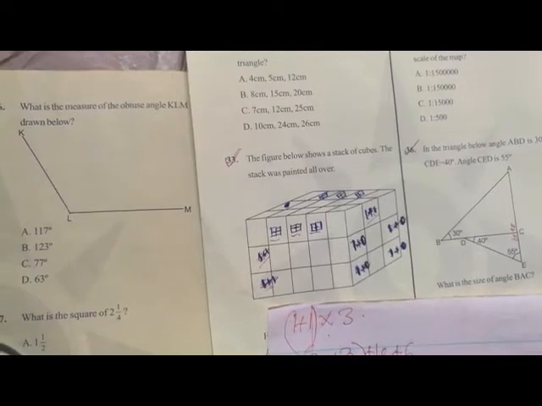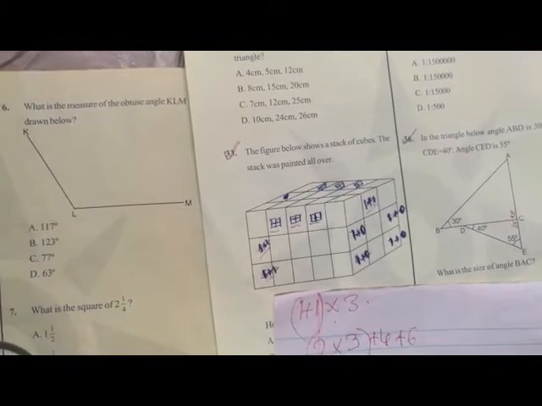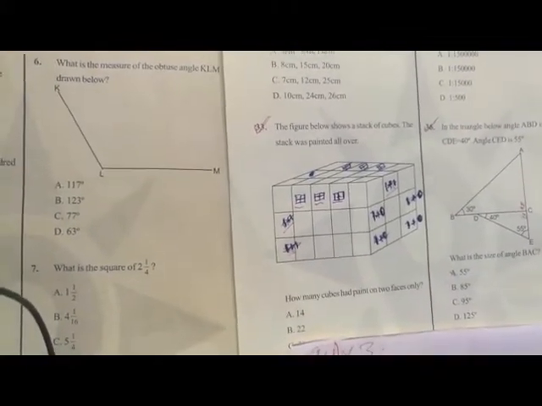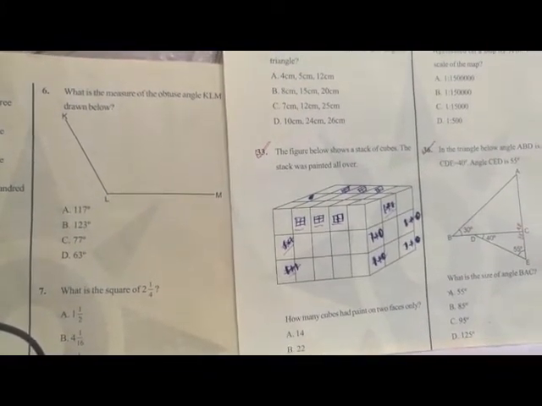Which will give us 6 plus 4 is 10, plus 6 is 16. These are 16 bricks.